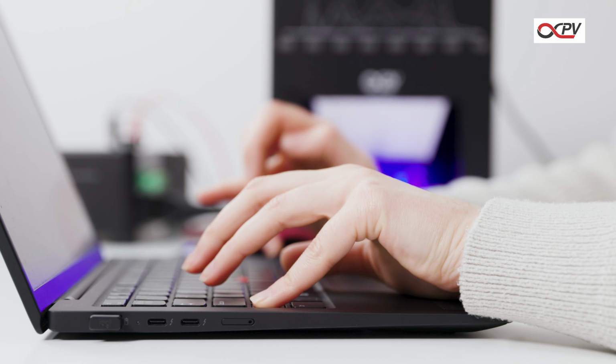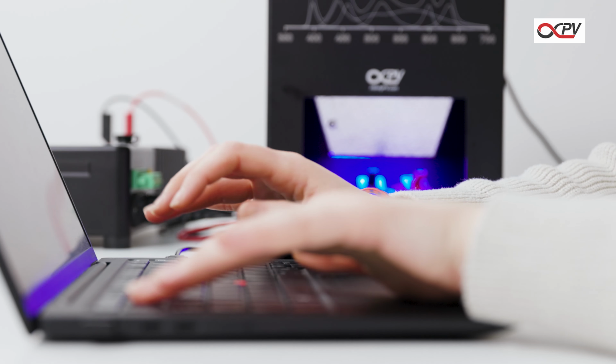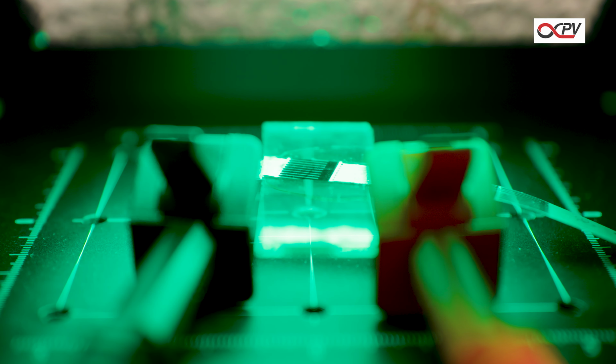So that's the ISOSun Vis, a tunable, stable and compact LED solar simulator designed for modern research. If you want consistent and customizable light conditions, this tool is made for you.